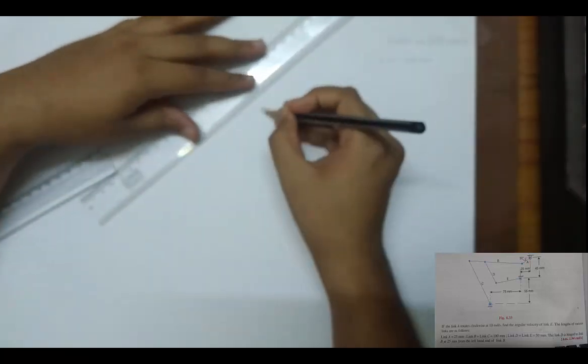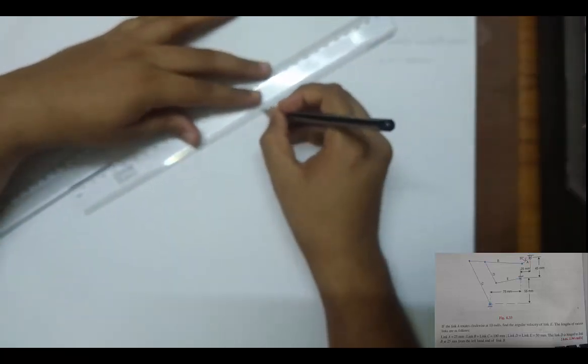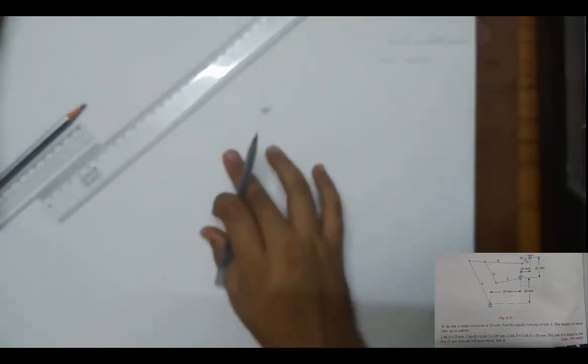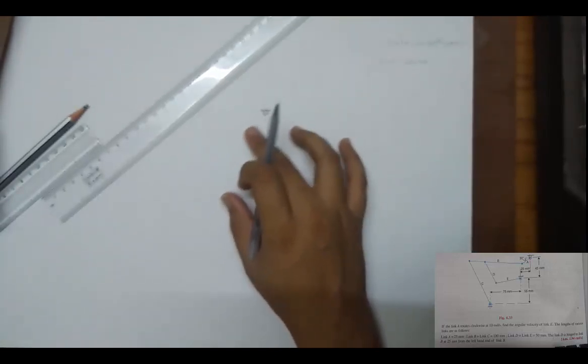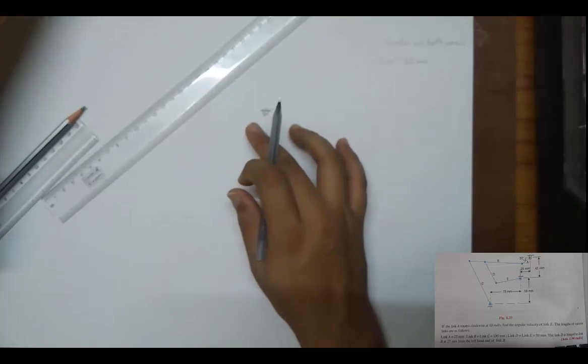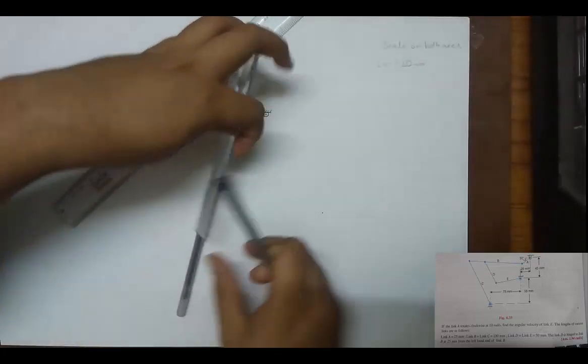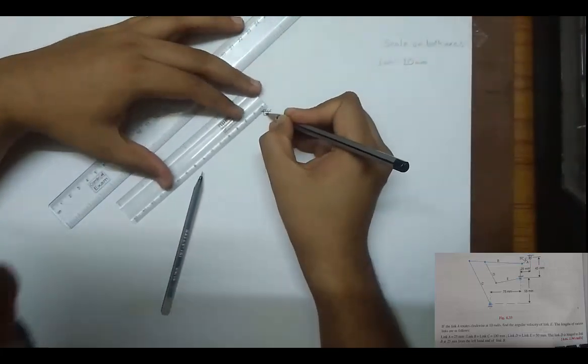But this link I will draw with a pen. Just a minute. First I will mark this 30 degree. This is a 30 degree line. You might not be able to see it, don't worry, I will draw it. And the first link, they have given the length as 25 mm. So first I will mark that 25 mm over here.